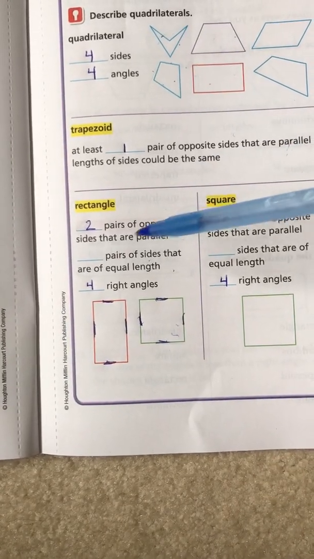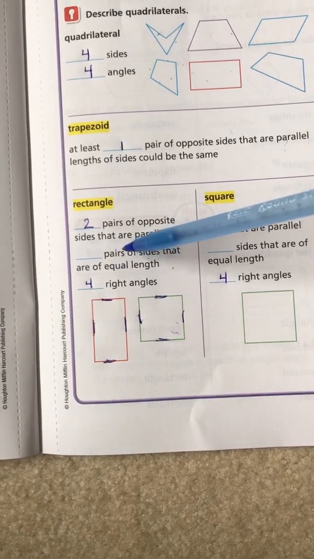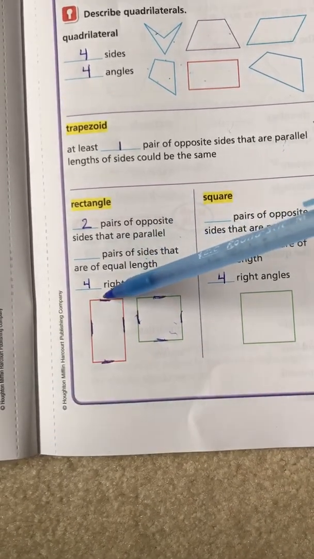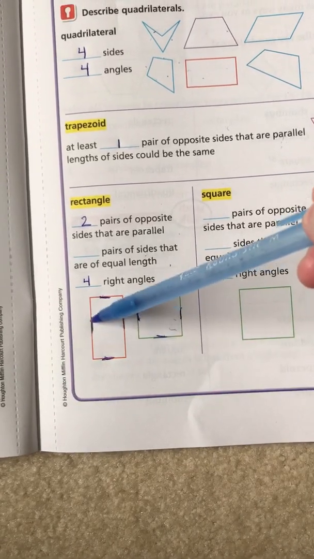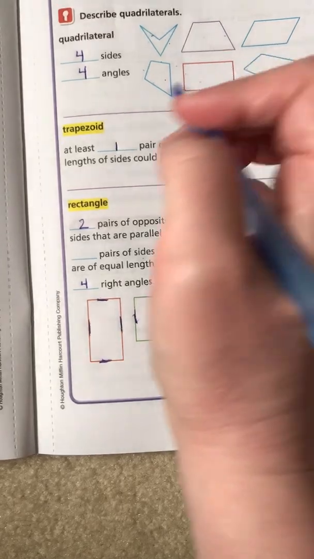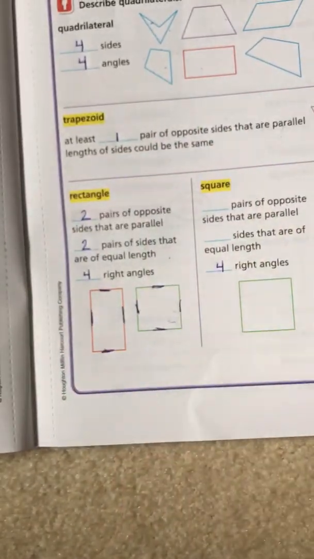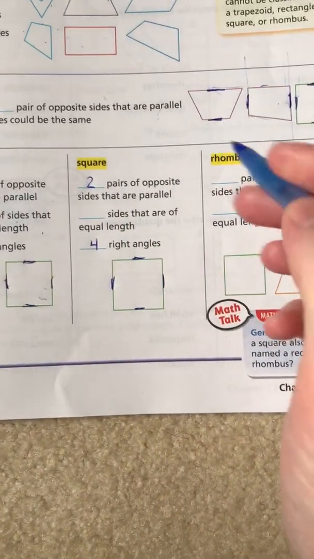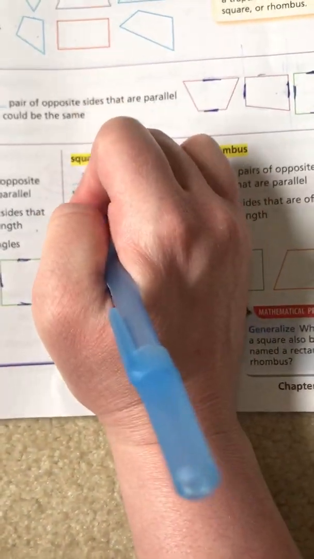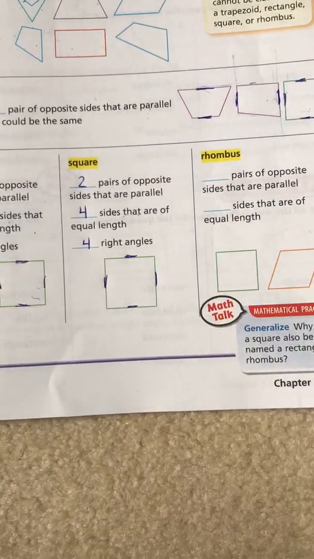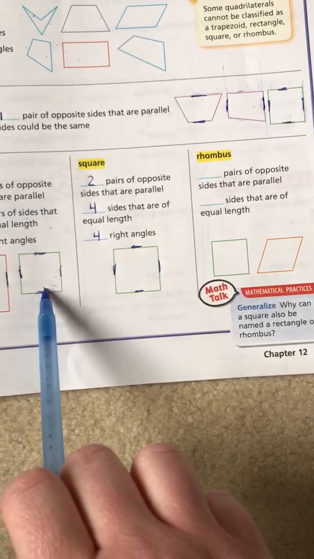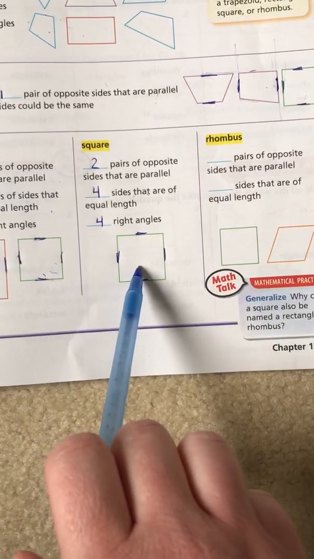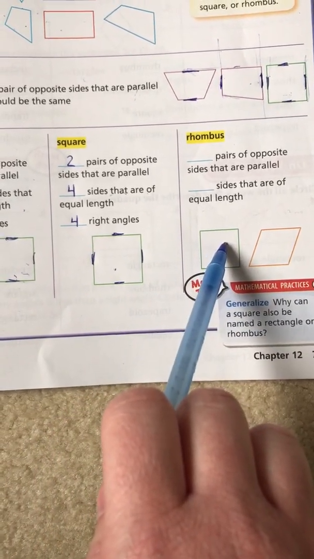And with rectangles, how many pairs of sides are of equal length? This side and this side are equal. This side and this side are equal. So they have 2 pairs of parallel sides and 2 pairs of sides of equal length. The same thing with a square: you're going to have 2 pairs of parallel sides, and all 4 sides have equal length. Squares always have all sides of equal length. Now, if you notice, we have a square here in the rectangle category, and a square in the square category. But if you look at the rhombus, we have a square there too.